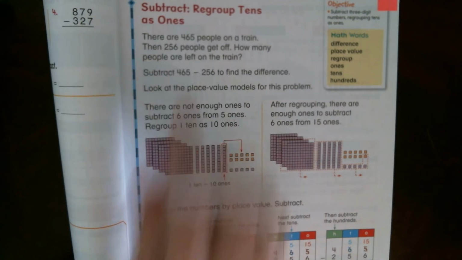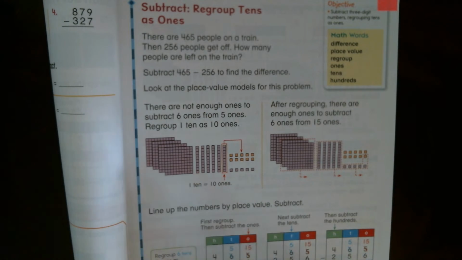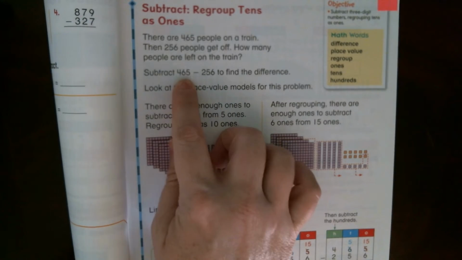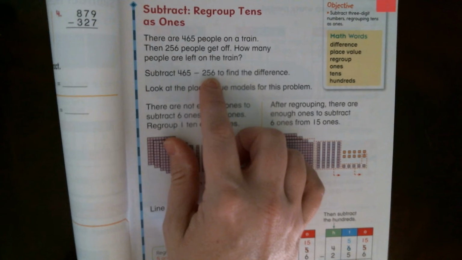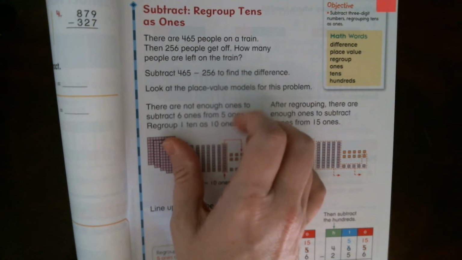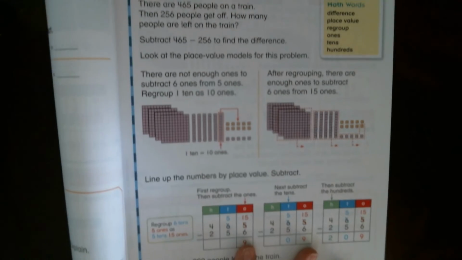The difference tells us what's left. It's that other part. There's the whole number, how many people we started with. There's the part that got off the train. We're finding the part that is still on the train. Okay? They show it to you with models here.